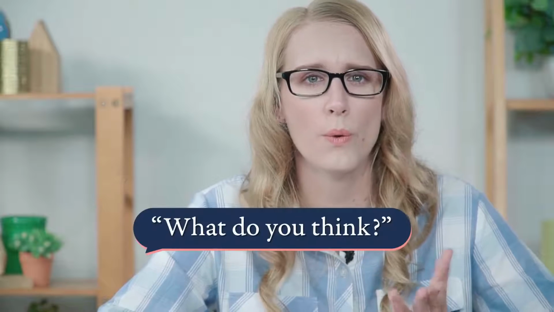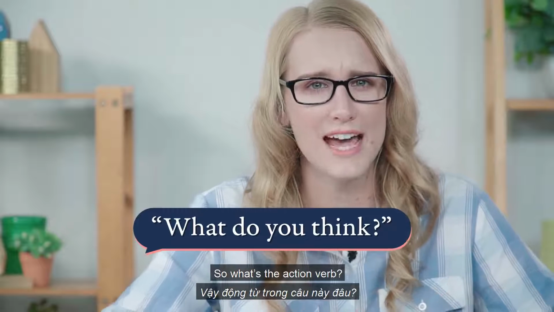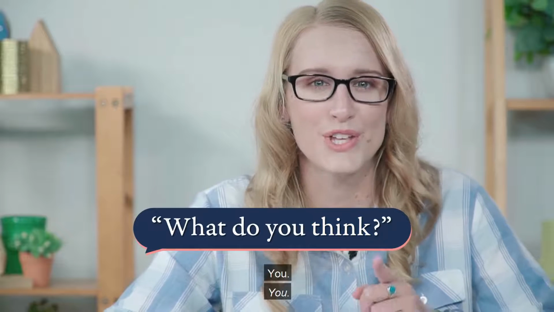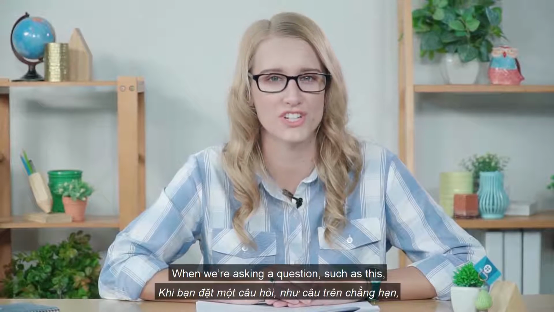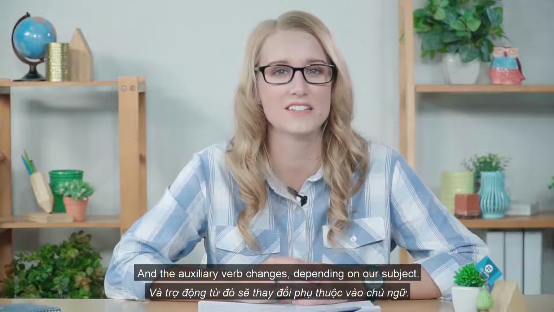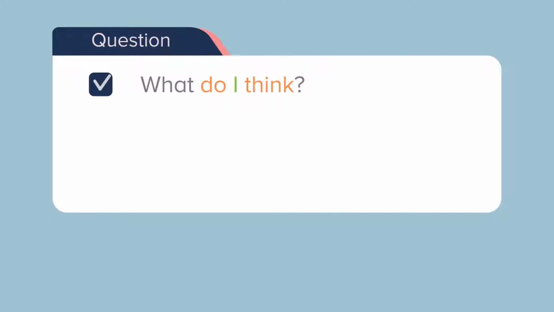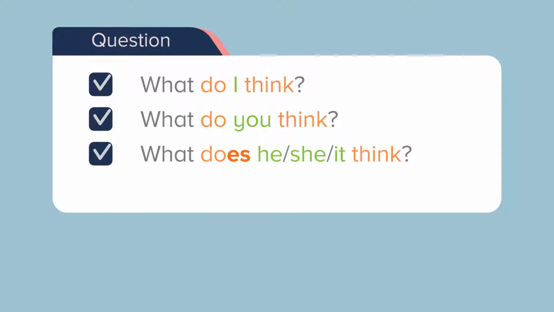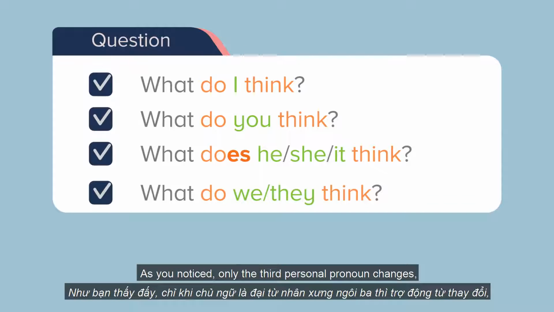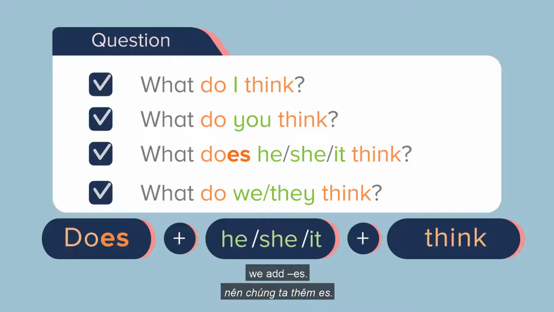Let's look at this sentence. What do you think? This is an interrogative sentence which is asking a question. So what's the action verb? Correct. Think. And what is the subject? You. When we're asking a question such as this, the auxiliary verb needs to be in agreement with the subject and the action verb. And the auxiliary verb changes depending on our subject. Like this. What do I think? What do you think? What does he, she, it think? What do we, they think? As you noticed, only the third person pronoun changes, and because the word ends in the letter O, we add es.